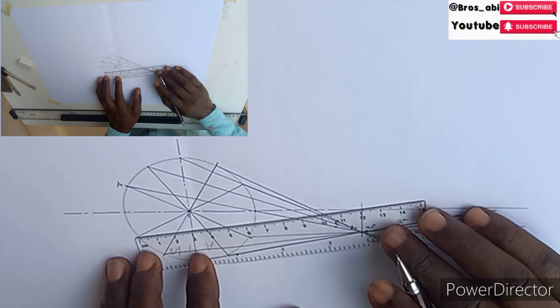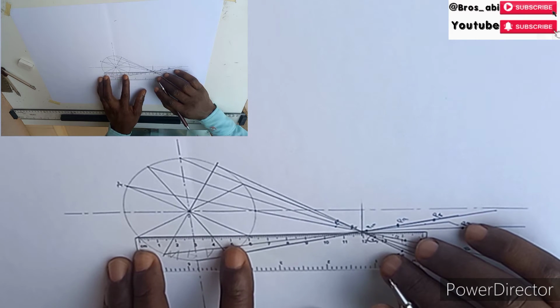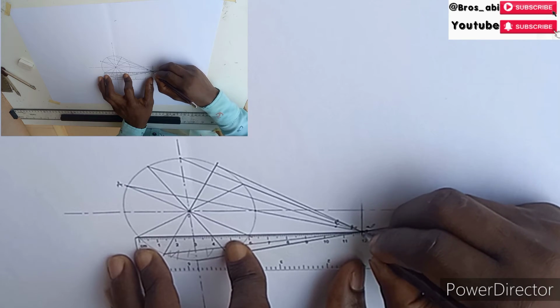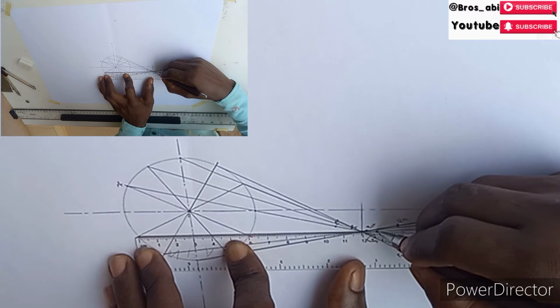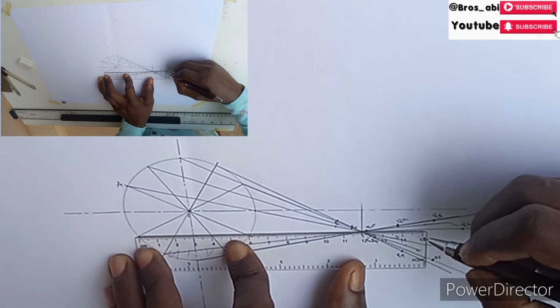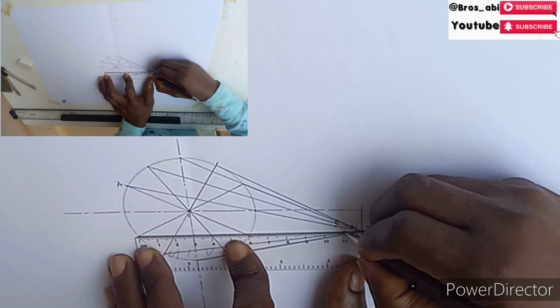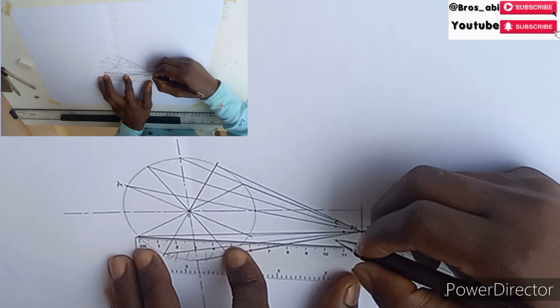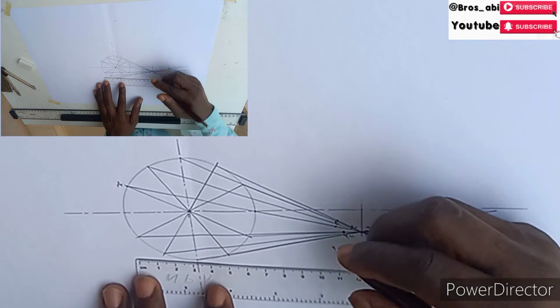Then we have the one here. Here, okay, here. This is P11. This is P1.